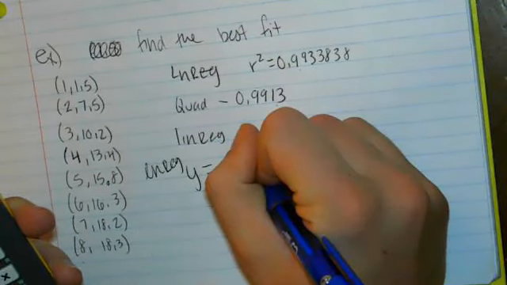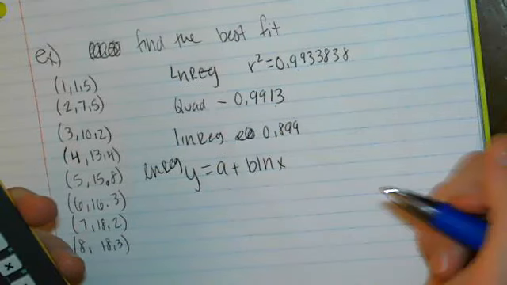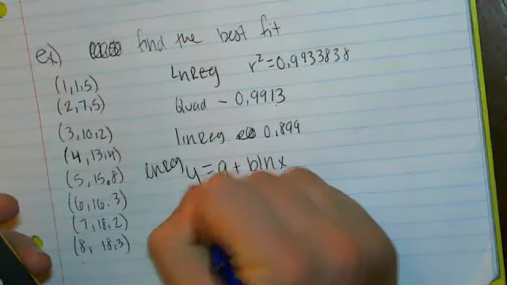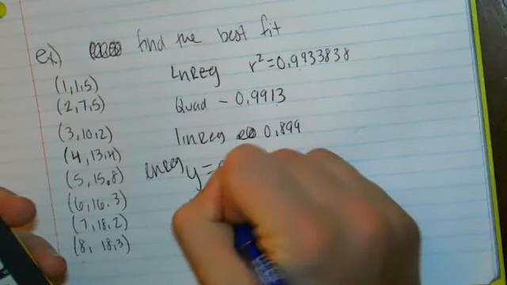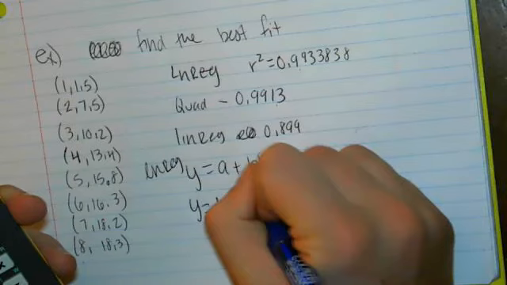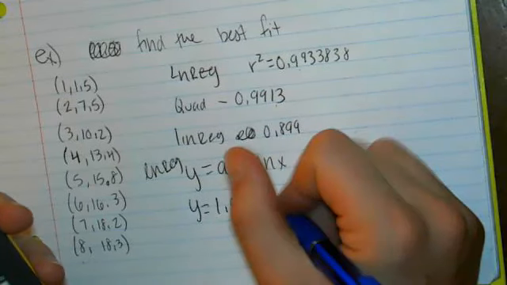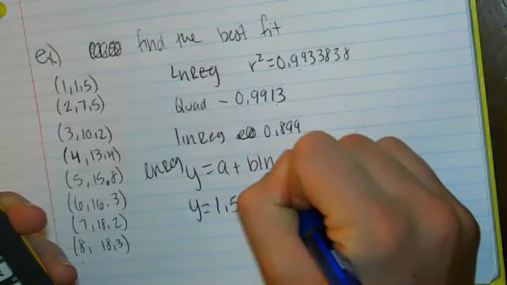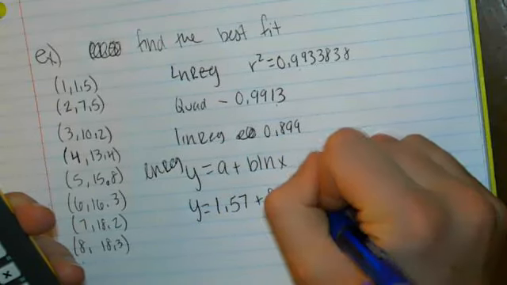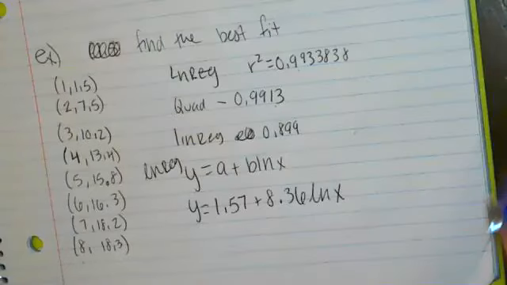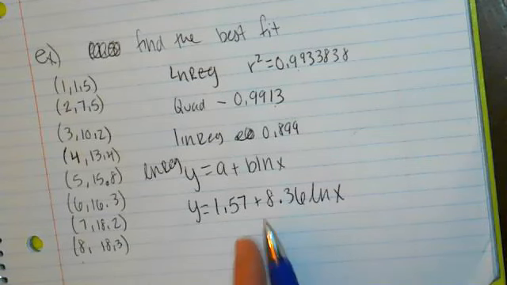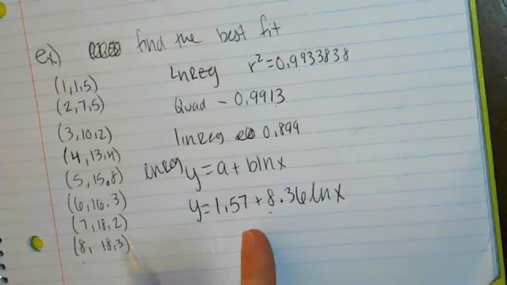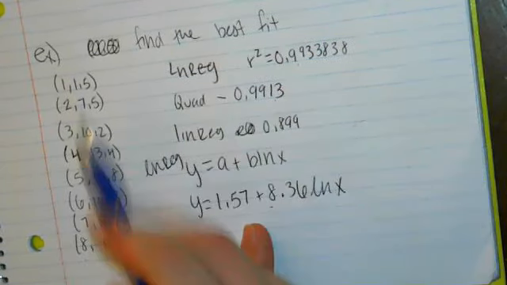y equals a plus b natural log of x, having us with an a value of 1.57 plus b, 8.36 natural log of x. Okay, so for this function, that logarithmic is the best fit model. And again, you could go ahead and plug this into your calculator, your y equals button, and you could see that this actually goes through all of these data points really seamlessly.